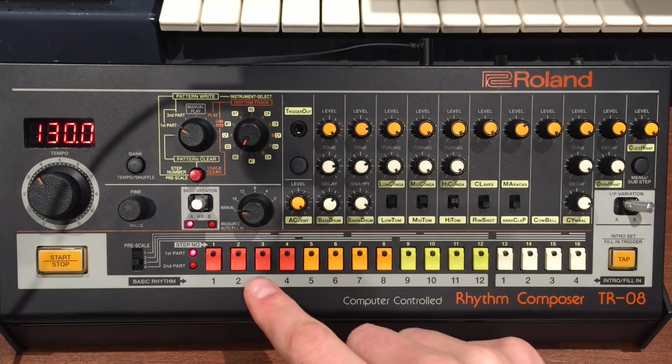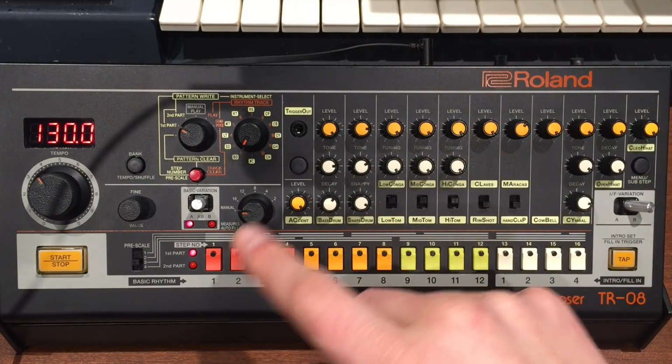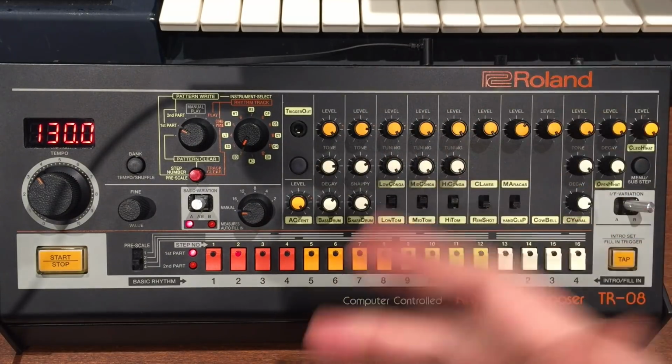So what I do now is that I'm actually going to use this, and I'm going to change the second one. So I'm going to add other things.